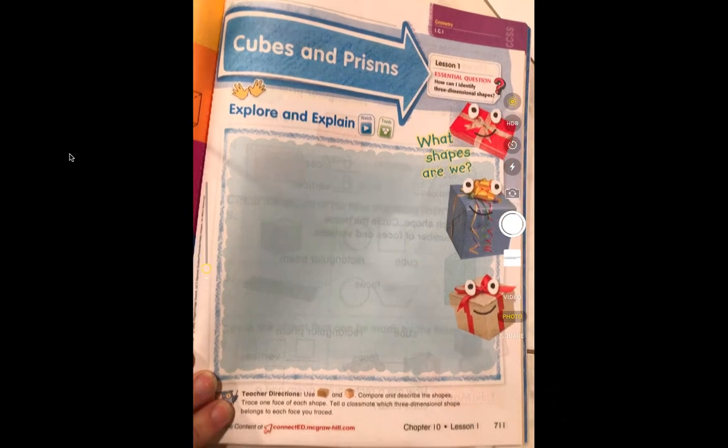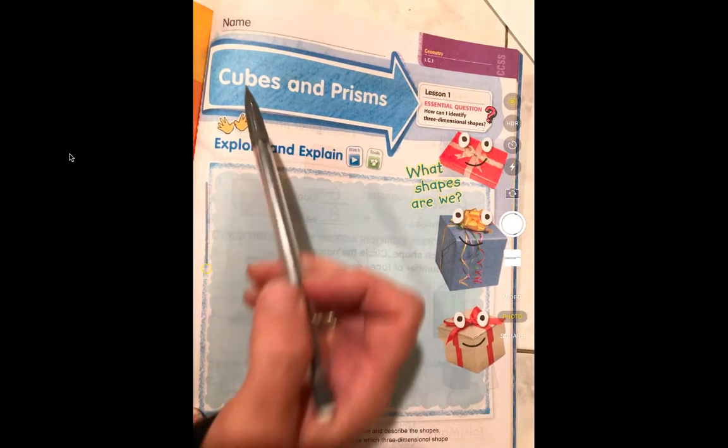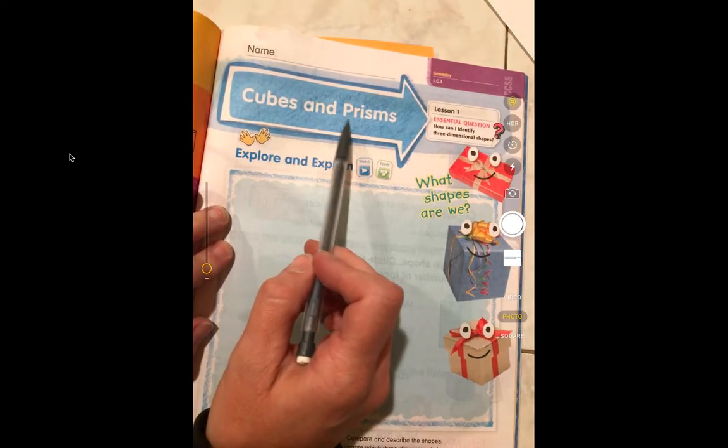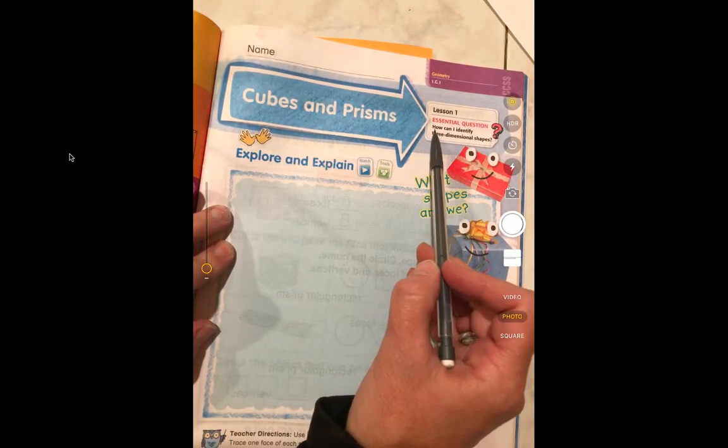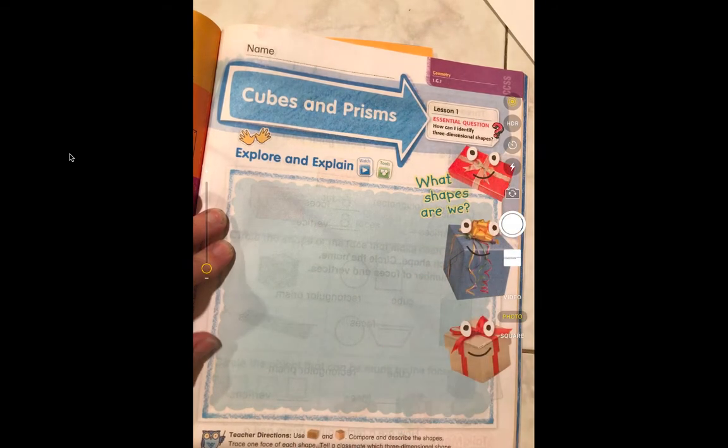We have moved on to a new chapter. We're working on three-dimensional shapes. We're on chapter 10, lesson 1 on page 711. Today's lesson is going to be on cubes and prisms. Our essential question is, how can I identify three-dimensional shapes?